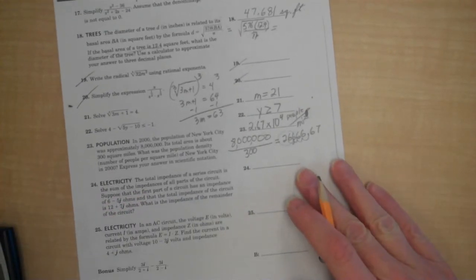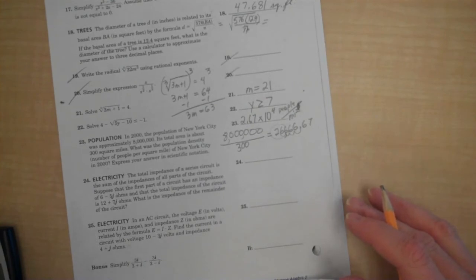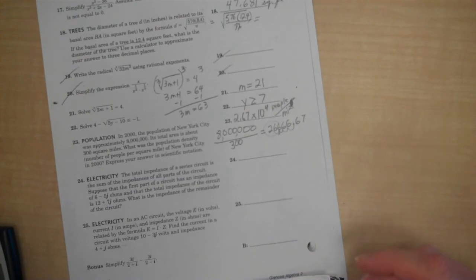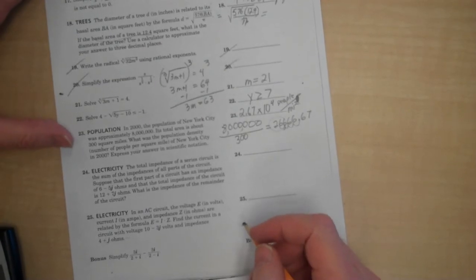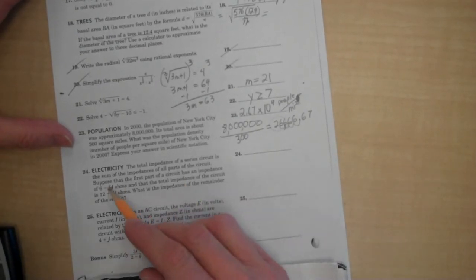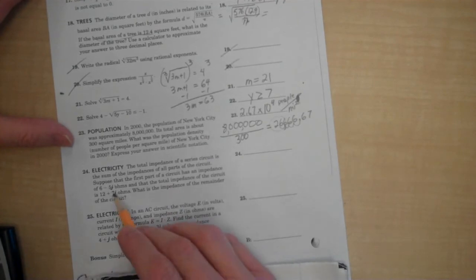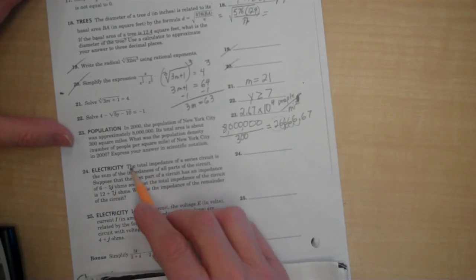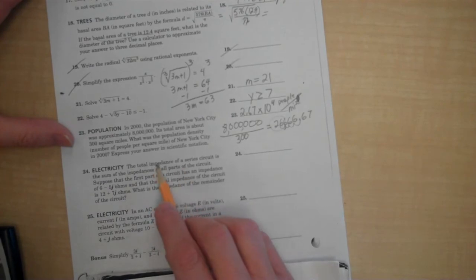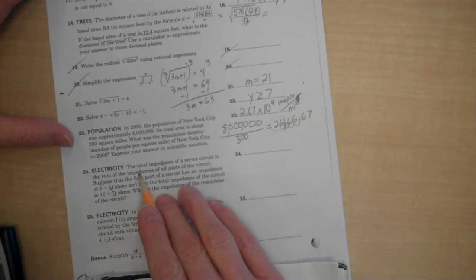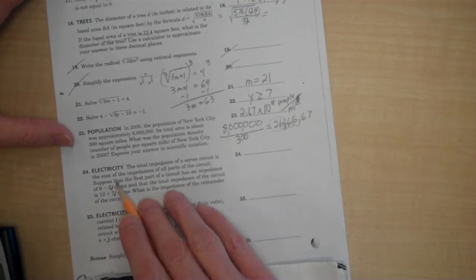Now, the electricity examples I do want to include, and I will make sure, well, let's see if I can get away with it right now. The J is very similar to the I's on this. So on number 24, the total impedance of a series circuit, that's a resistance impedance, is the sum of the impedance of all parts of the circuit.